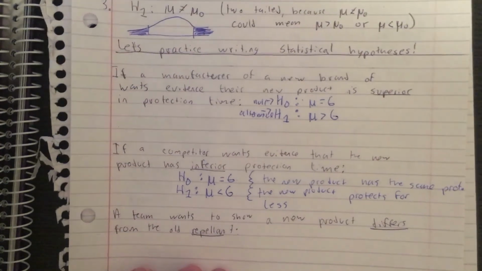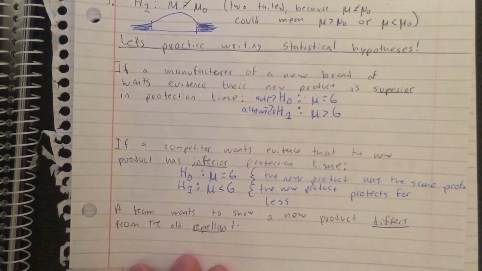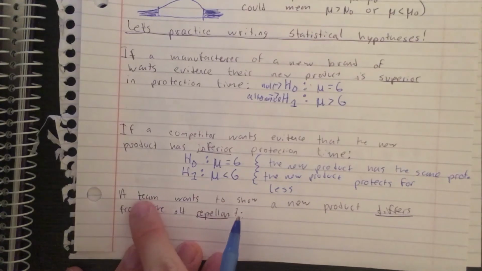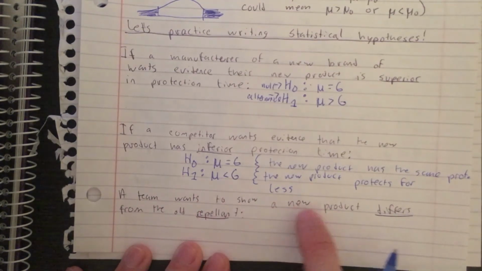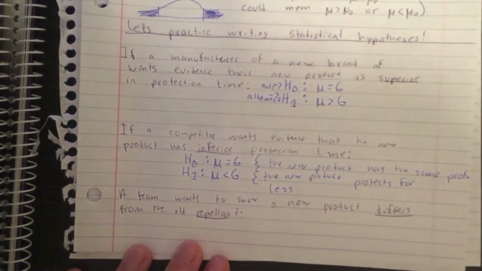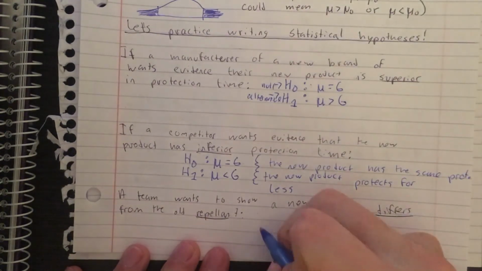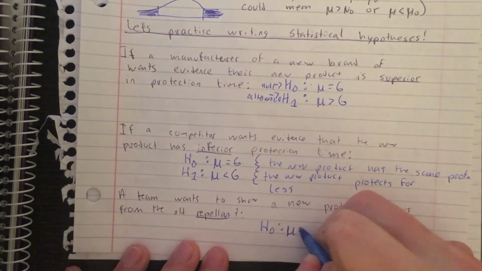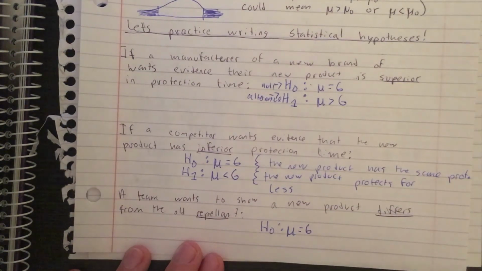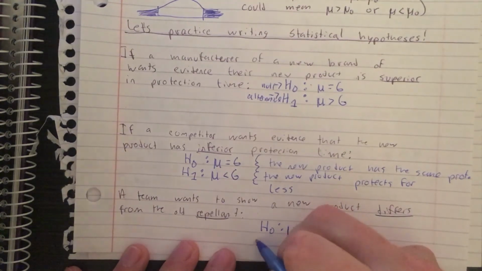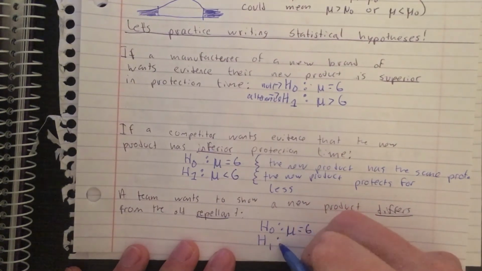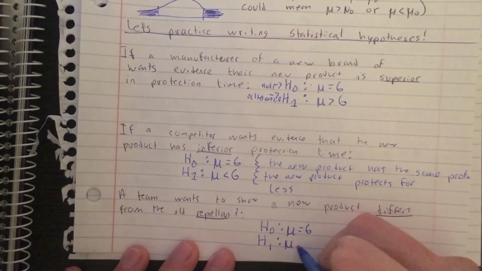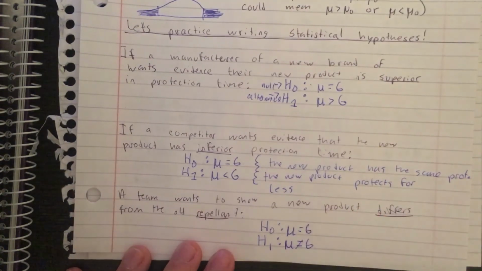And so we're going to try one more of these. We've got a team wanting to show a new product differs from the old repellent. So if our null hypothesis here is still that the mean is 6, think to yourselves real quick, how would I do differs mathematically? If something differs from this null hypothesis, how would I write that? And we would denote that by saying that the mean is not equal to 6.